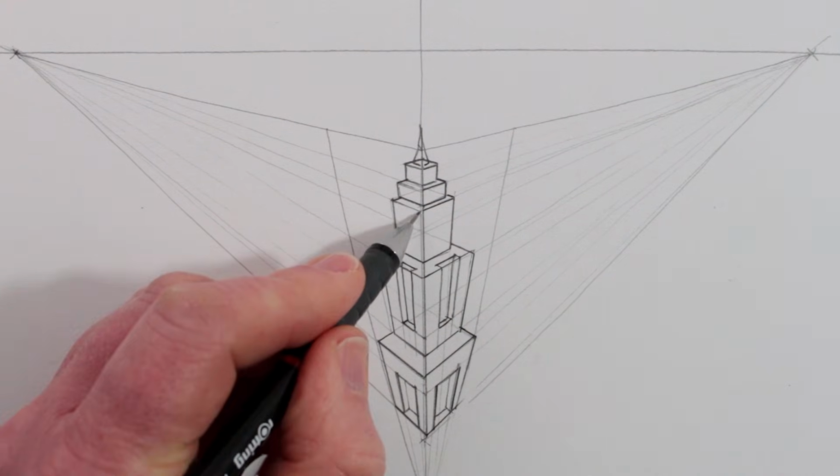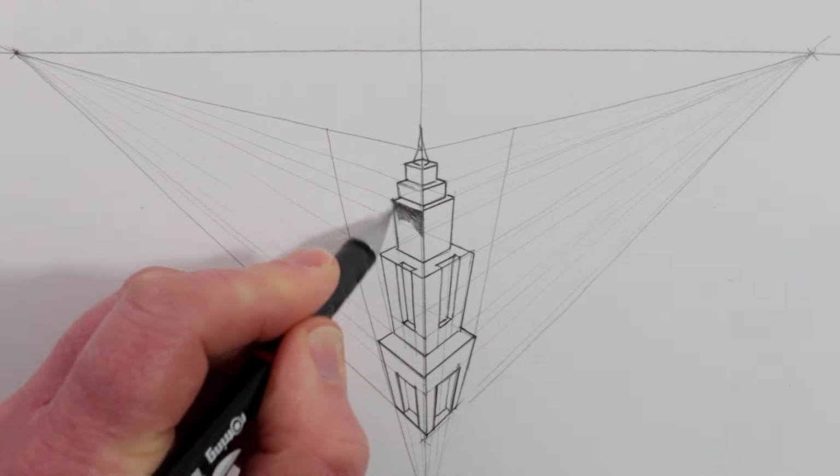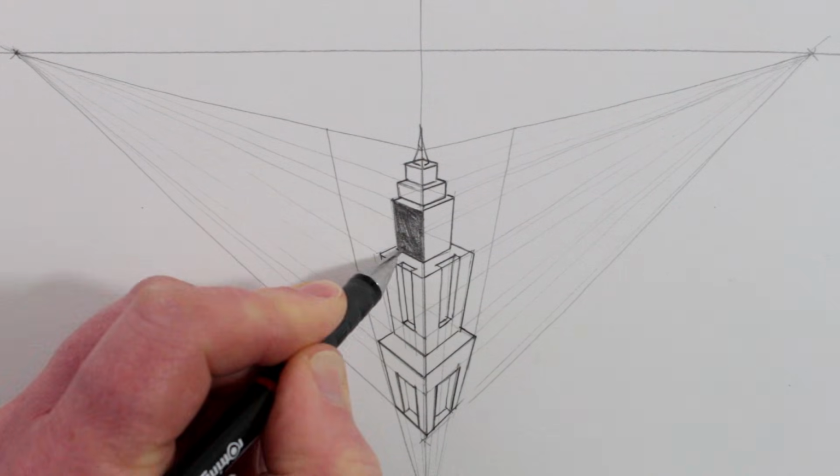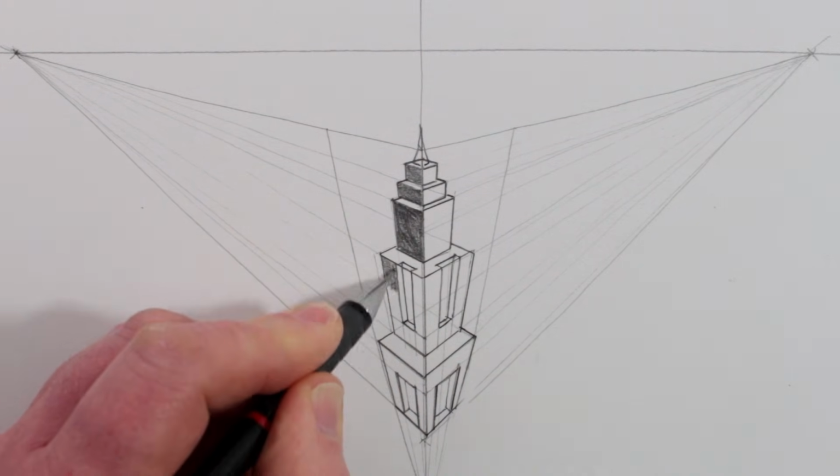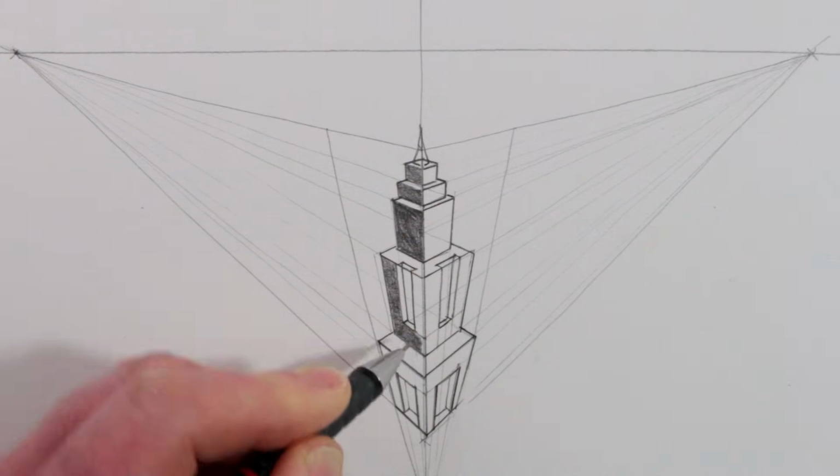Once you've added a few details, if you want to, to the building, you could shade in the left-hand side of the first building, just make it a really dark tone, and then it's time to draw the next building.